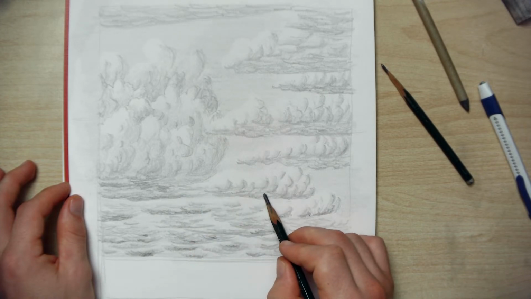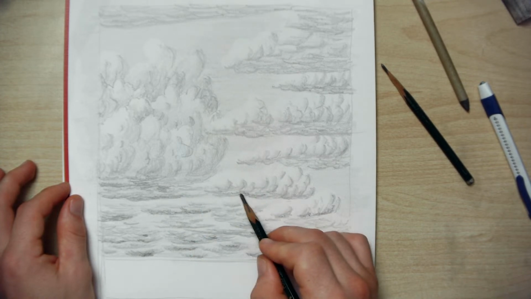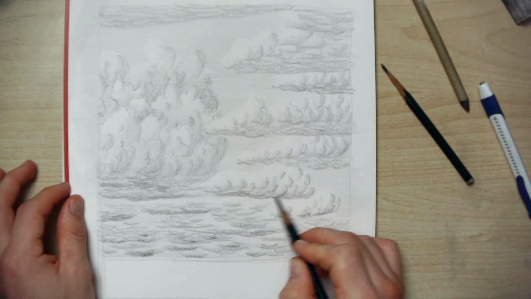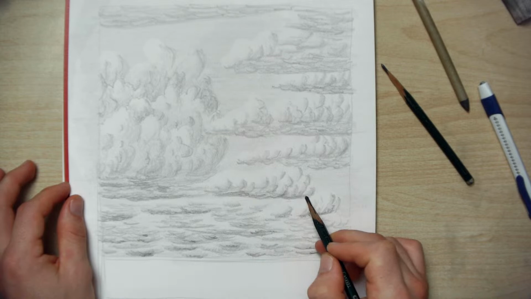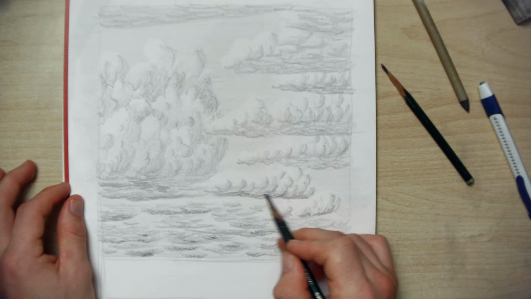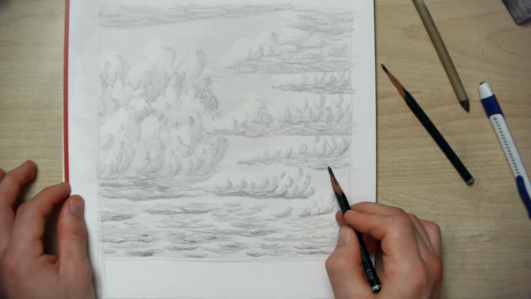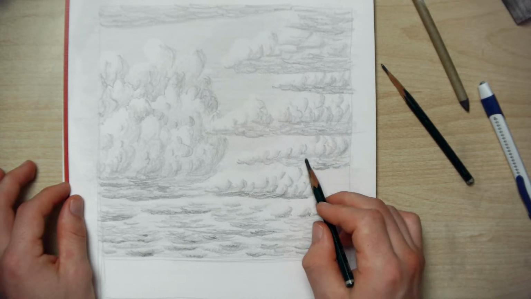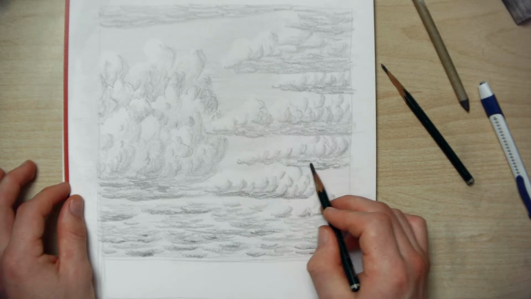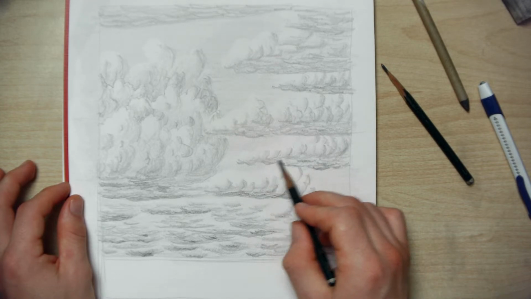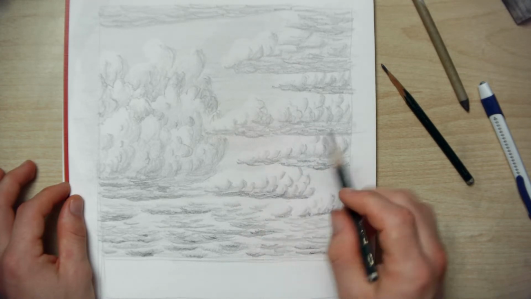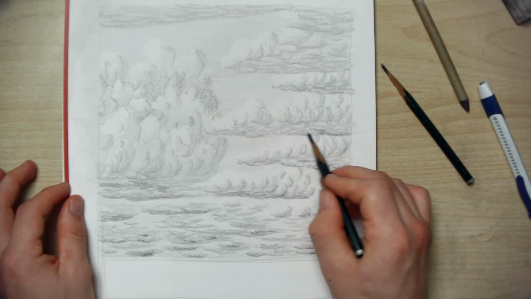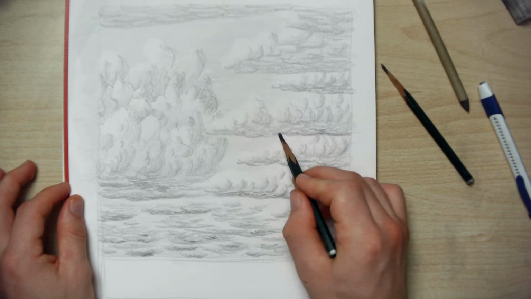Make sure not to go across the light areas too much. With this darker pencil, just go into the darker areas of the clouds. Just a couple of them, not all of them, and make them even darker. Leave the light areas.